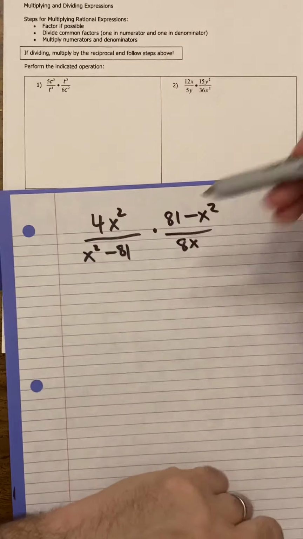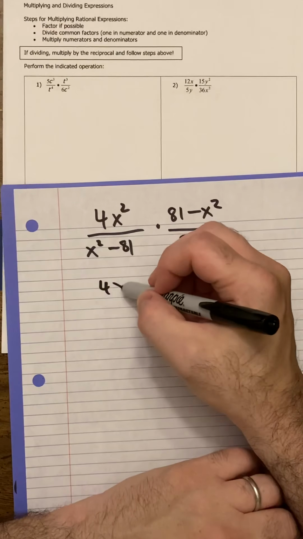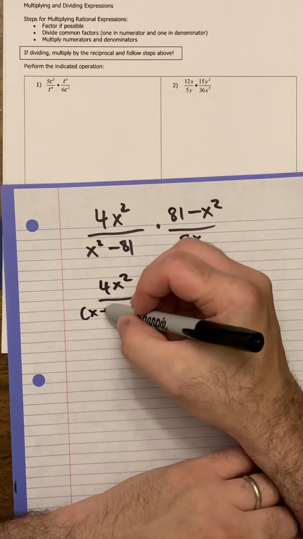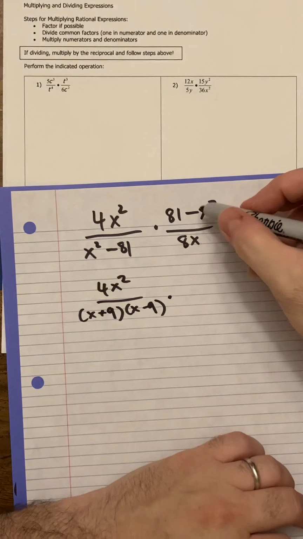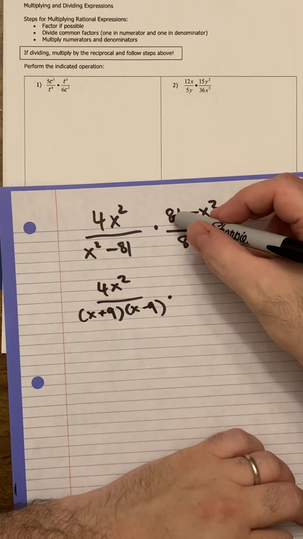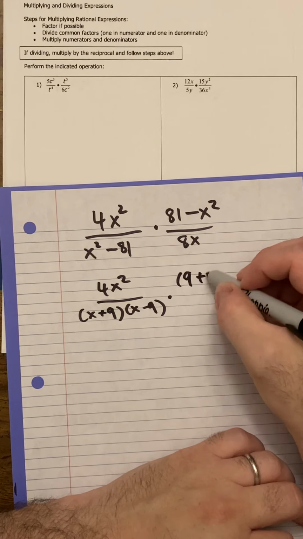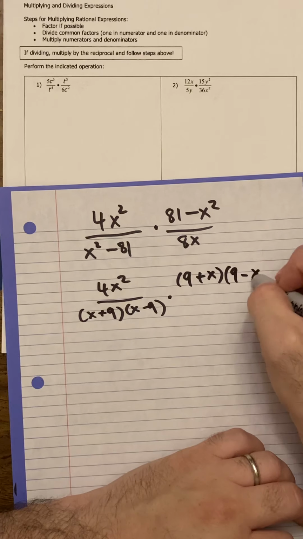Factor if possible. This can't be factored. I'm going to rewrite it and leave it alone. That's x plus 9 and x minus 9. This can be factored. Be careful how you factor this. The number is first, so that's going to be 9 plus x and 9 minus x.